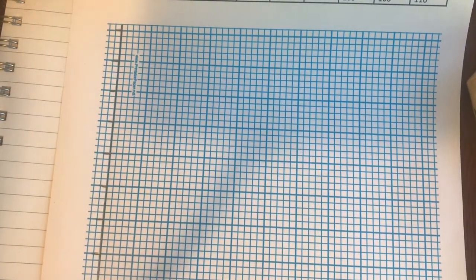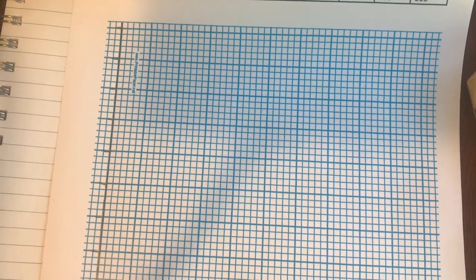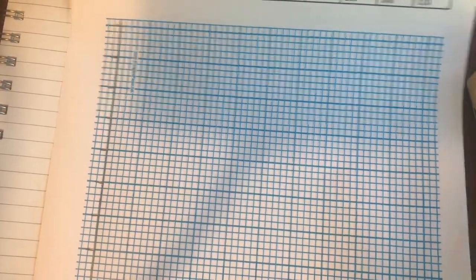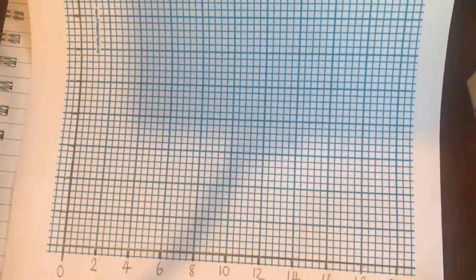Dougie, please stop wandering around, you're so noisy. Sorry about the little paw sounds in the background.